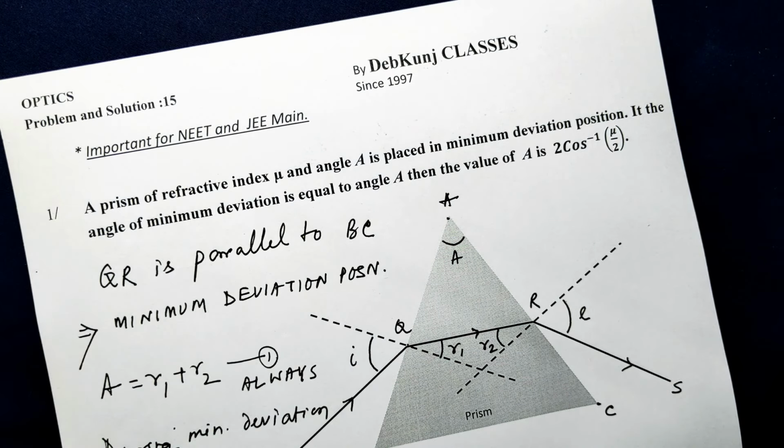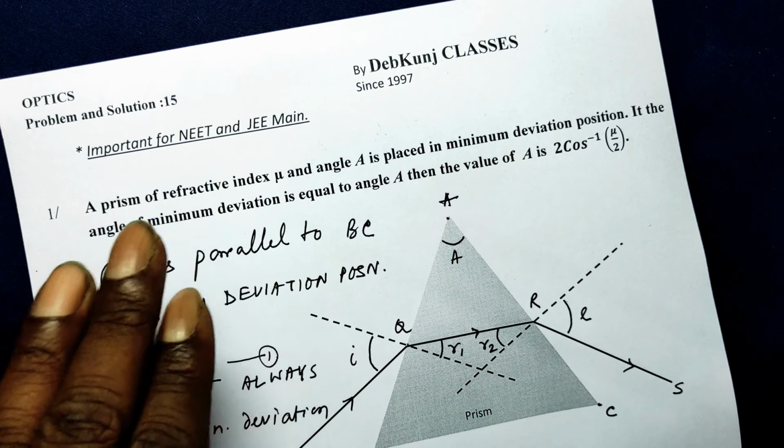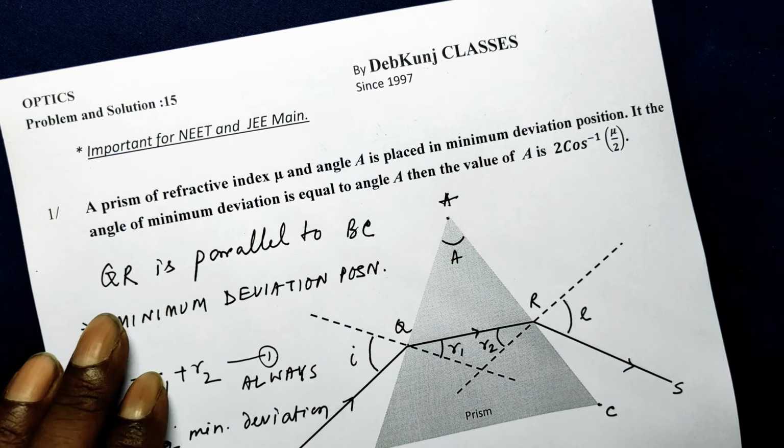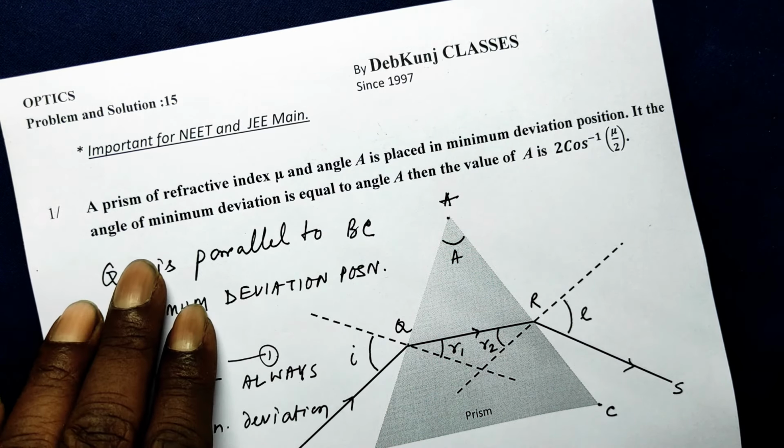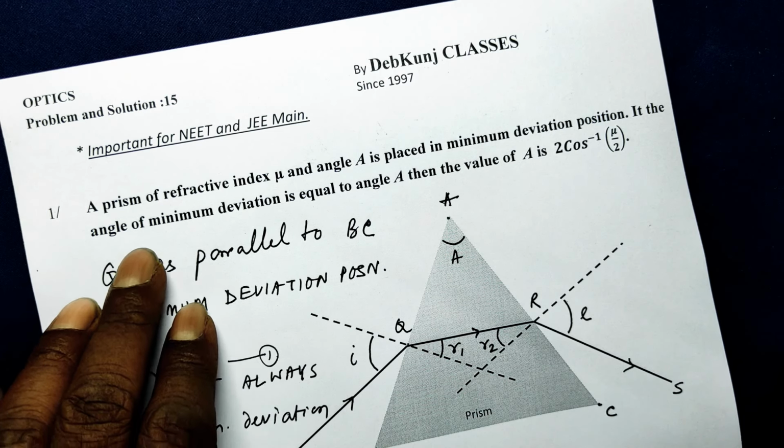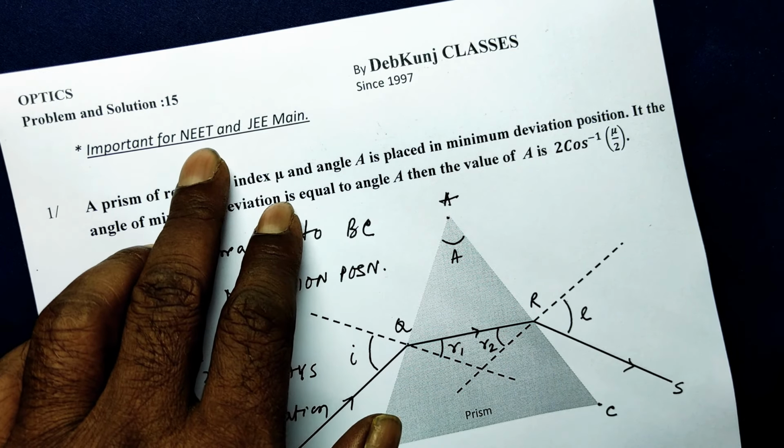Welcome back. Let us discuss one more problem from ray optics, refraction of light through a glass prism. Important for your JEE Main and or your medical entrance examination.